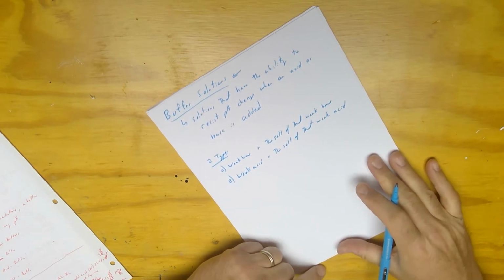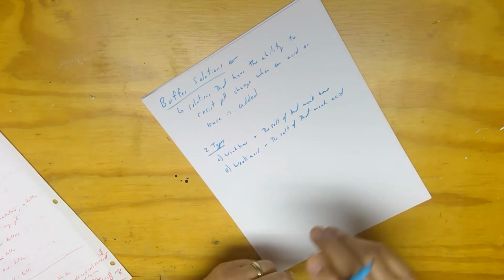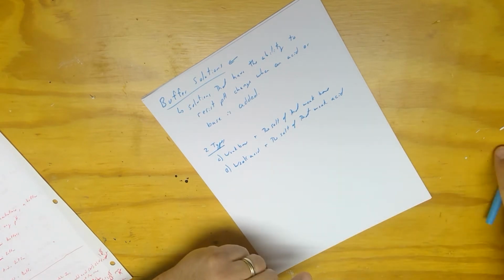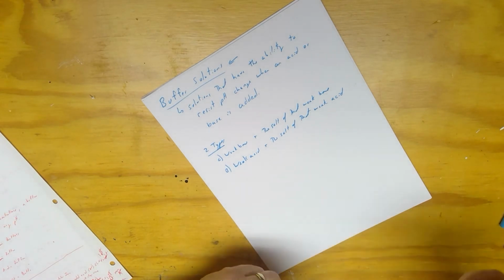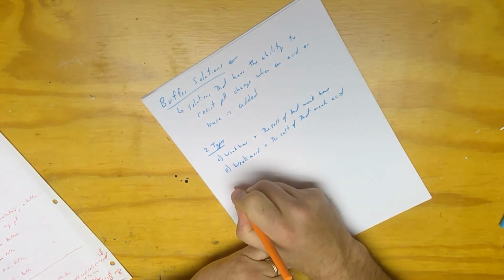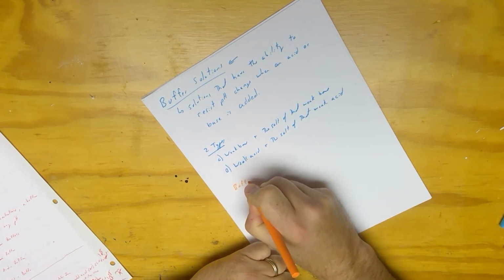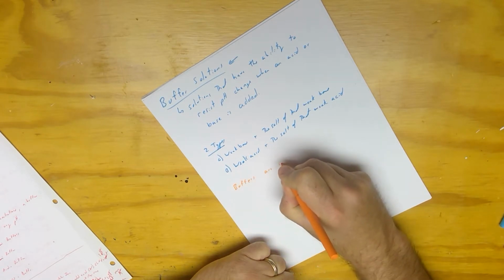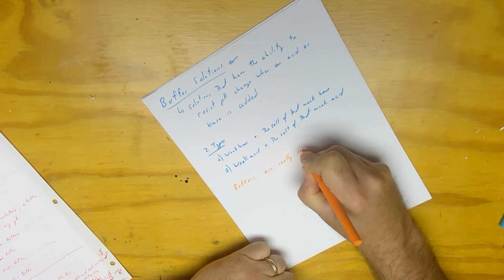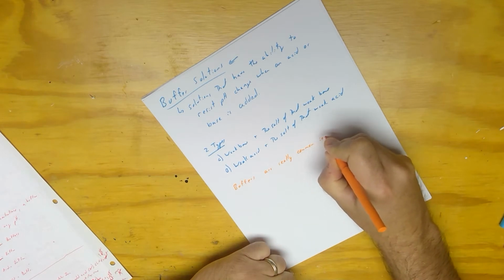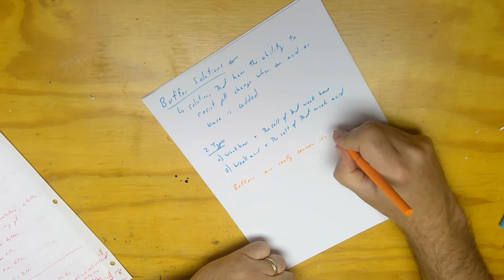Either one will work. Now, in reality, buffers are really just another type of common ion. So buffers are really common ion problems.